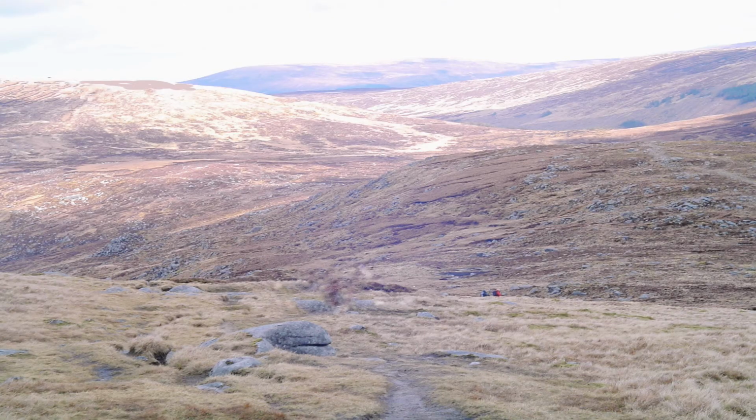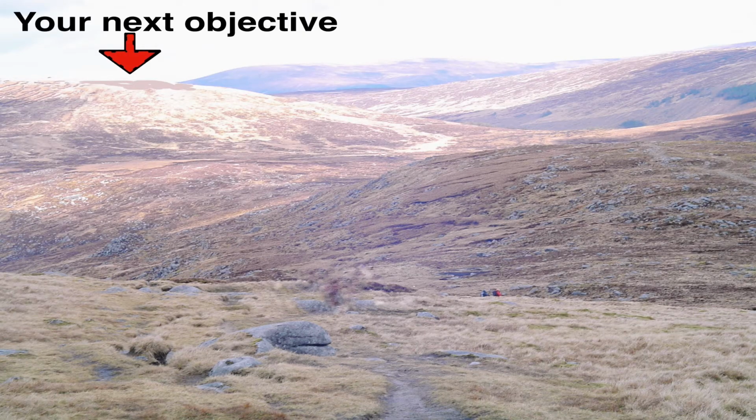Let's imagine that you've used your map reading skills to identify the next hill on your route. There are no handrails leading to it, but it's a fine day and you can clearly see the hill. Once you've definitively identified the hill, put the map away. Pick out the best route to your objective by looking at the ground between you and it.